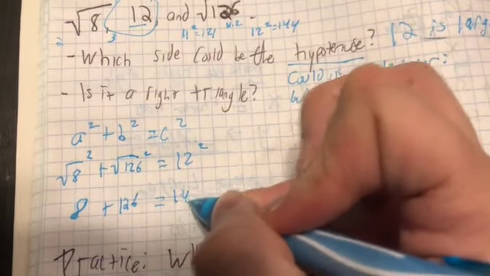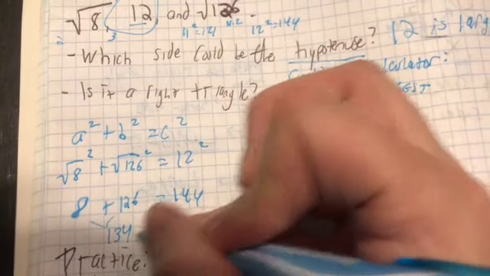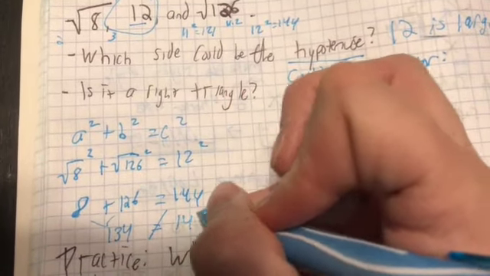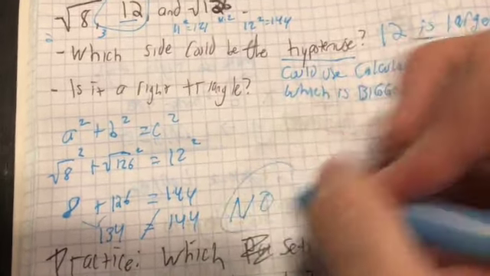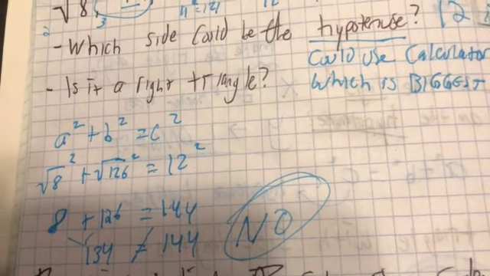And 12 squared is 144. So 8 plus 126 is actually 134. So it's not equal. So no, it is not a right triangle. And if you can do that, you can pretty much do the exit slip.